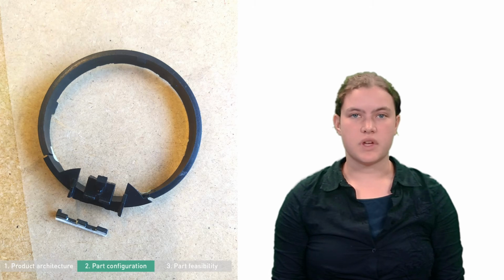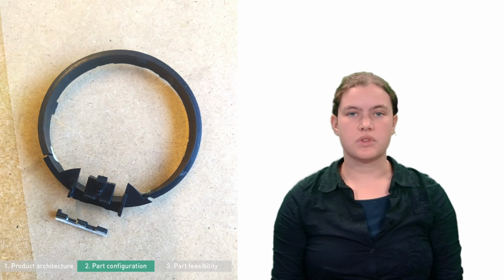Looking at the general dimensions can also help you to determine the shapes of the part. For example, the ring shown in the image looks circular, but it is actually oval. Seeing this in the analysis phase will help you measure the part when redesigning.